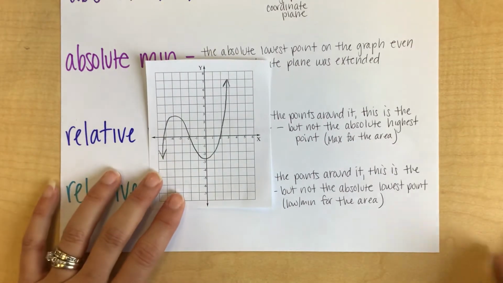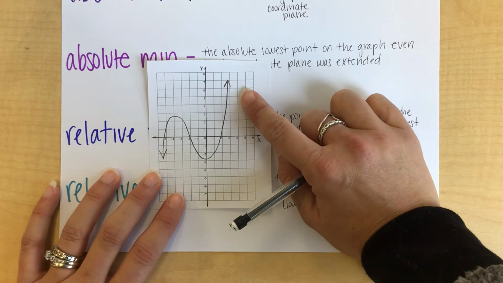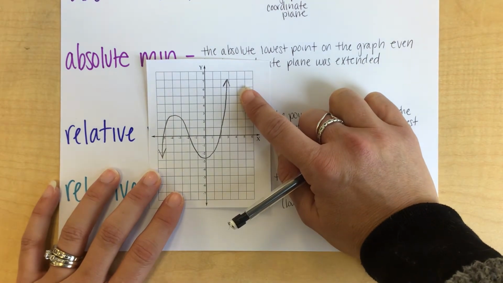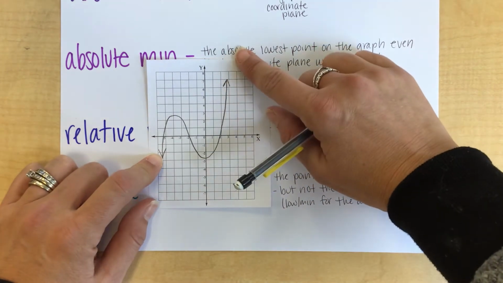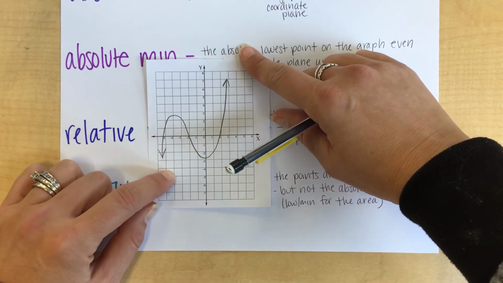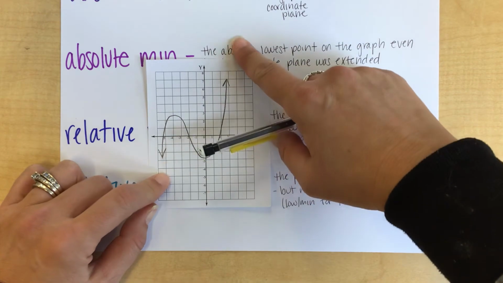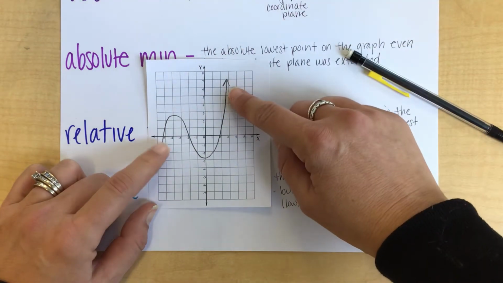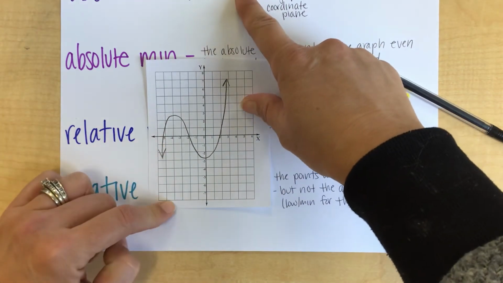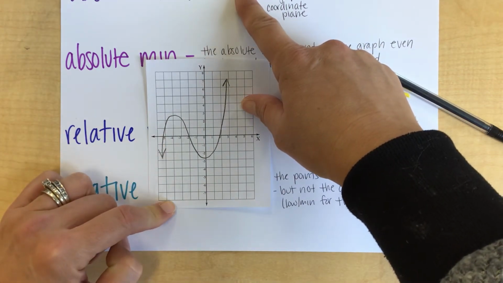So here, if you notice my arrows, every single time I'm looking at where the ends of my graph are going, right? In this case, one's going down, one's going up. So I'm always looking at what direction these are going in. Because these are going in both directions, I can't have an absolute on this graph, right? Because it's going to go up forever and it's going to go down forever. So I can't have an absolute max or min.